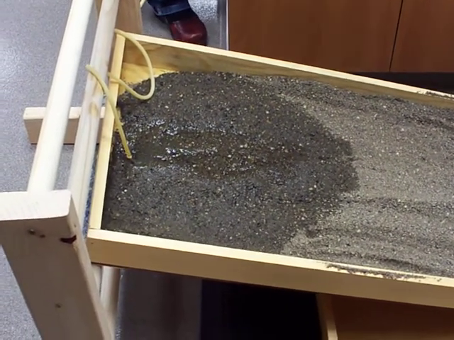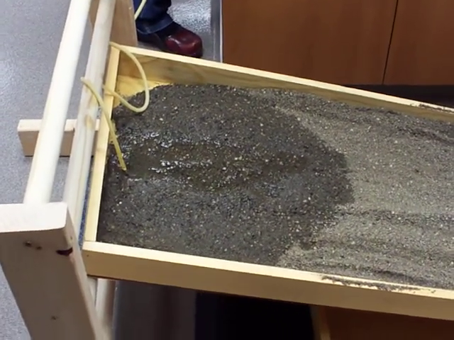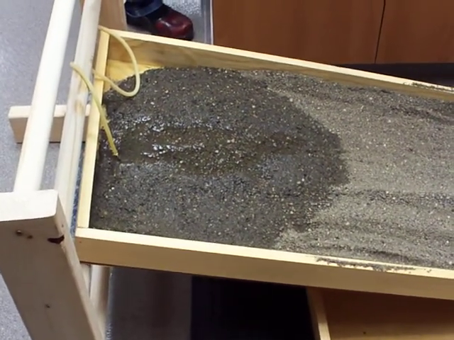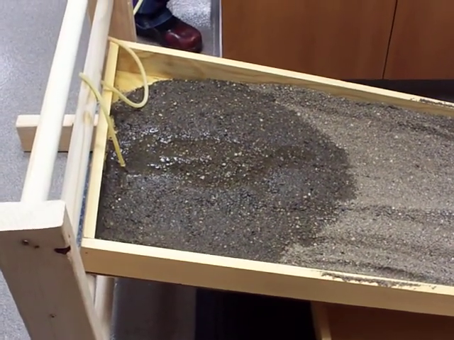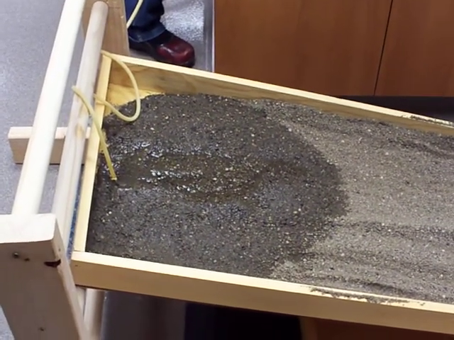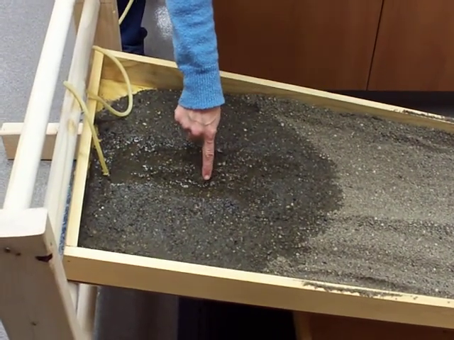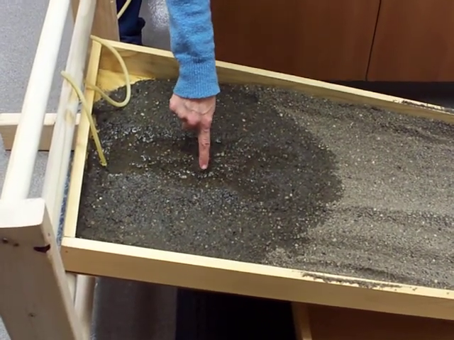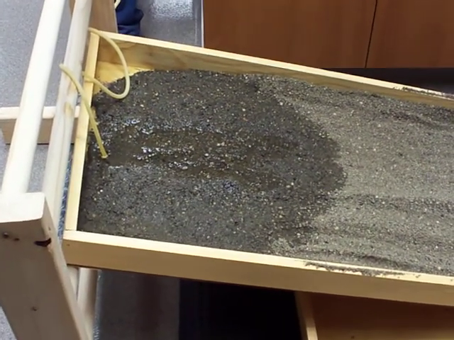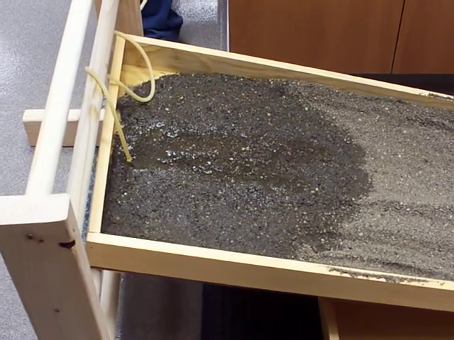And of course, this is a stream table that Brandon built for our class as a demo table. They have big stream tables like this, and you can actually do all sorts of really cool lab activities or exploration. For example, you can see all this material here, where you try to predict where particular materials would go downriver. You create mathematical equations with that.